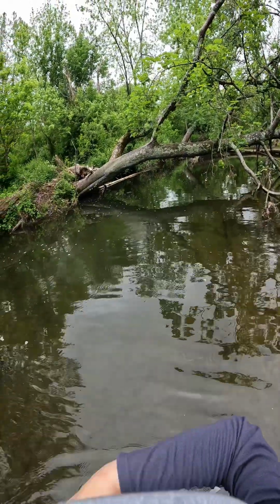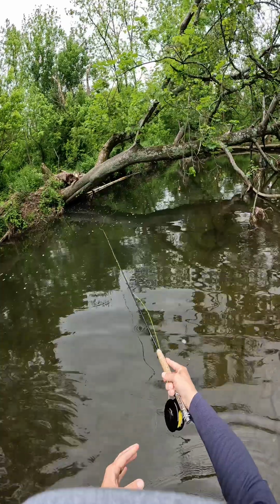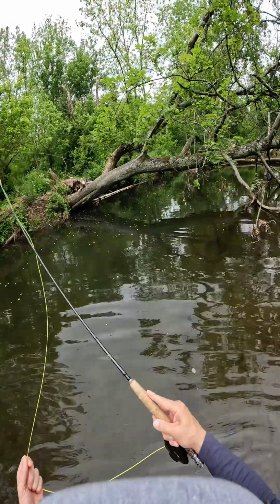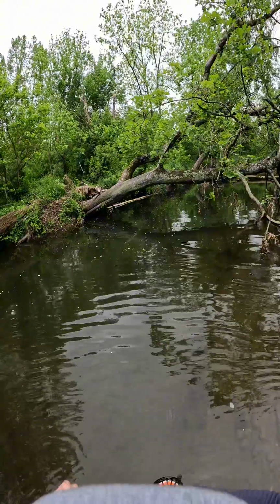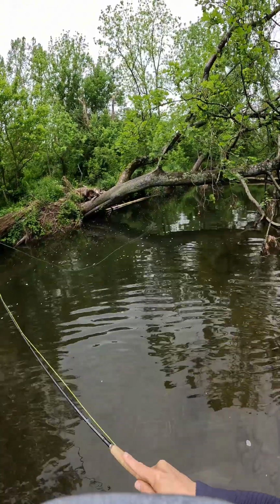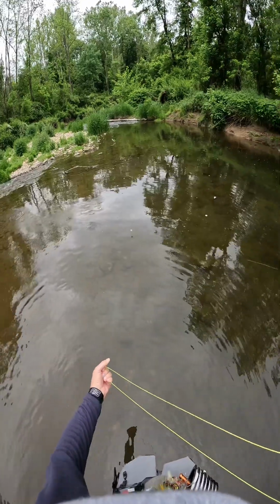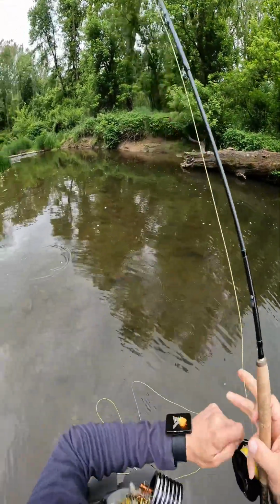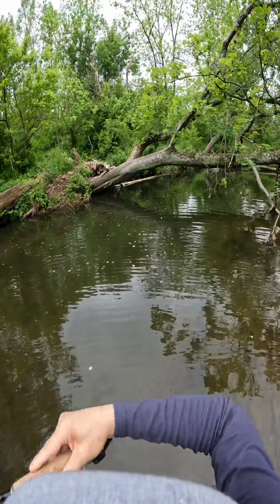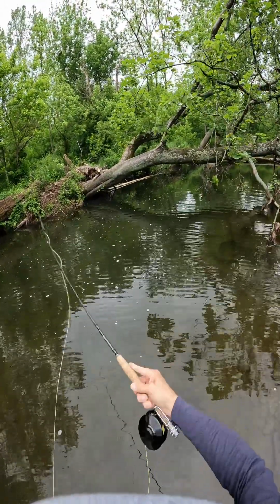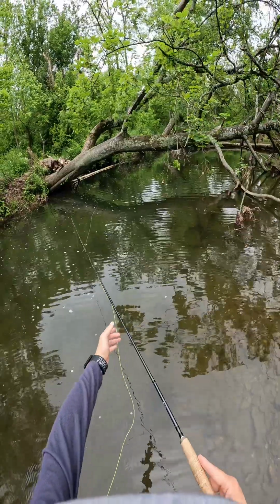Side cast over there. Oh, hit the tree. Just was whipping it back and forth, and I saved both of them. All right, so that was a little bit too close. Hit the tree again.